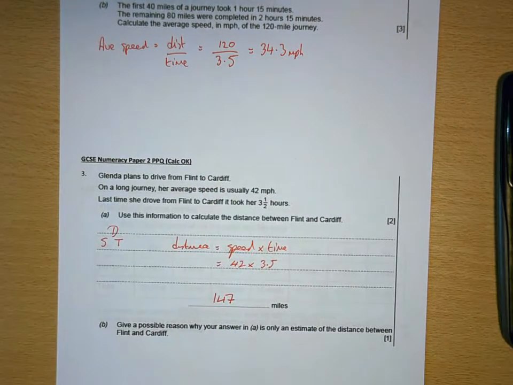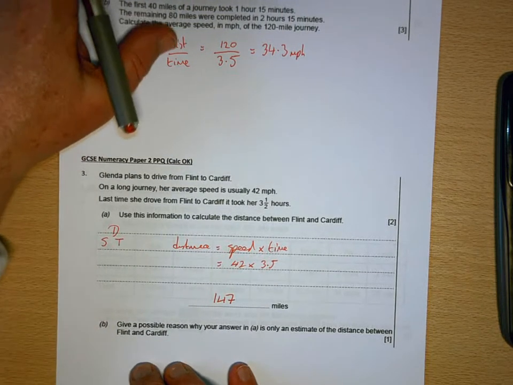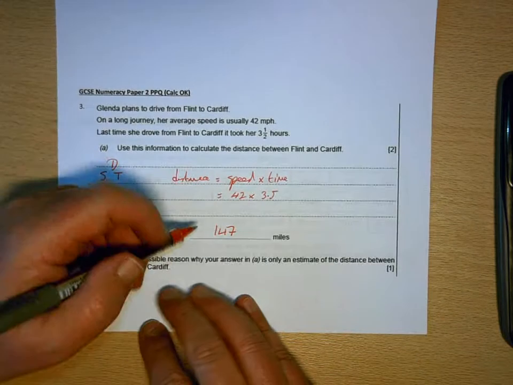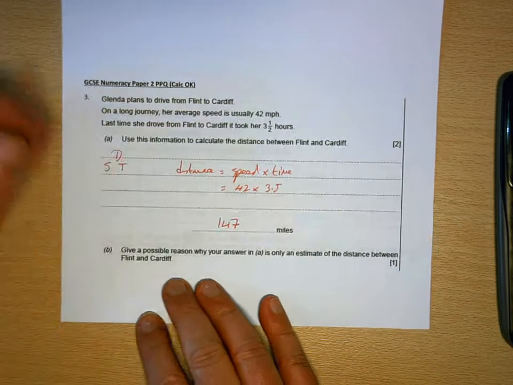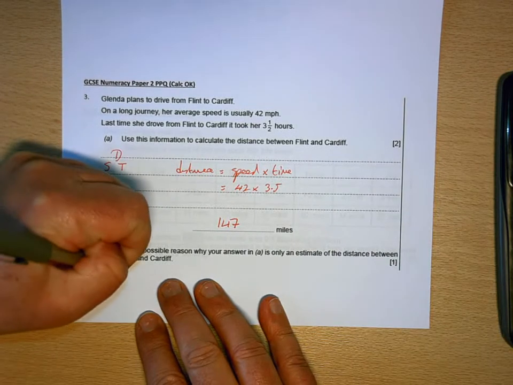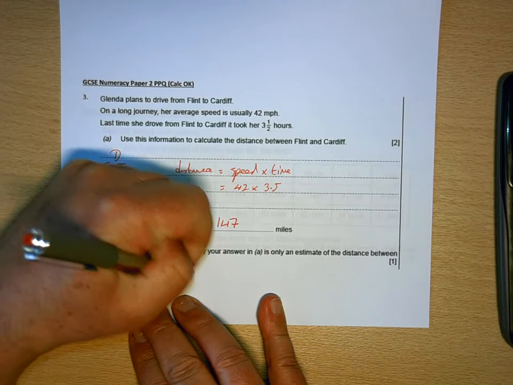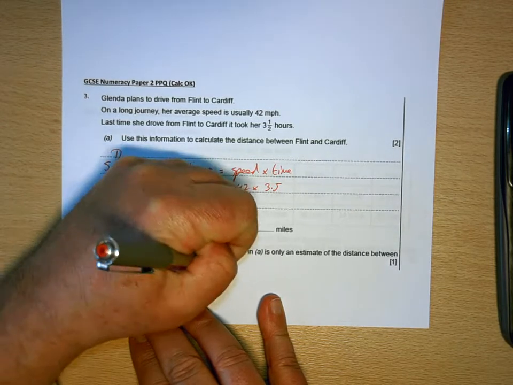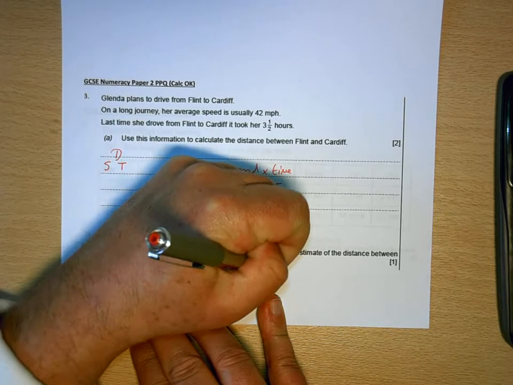Give a possible reason why your answer in A is only an estimate of the distance between Flint and Cardiff. Well, it's only an estimate because we were only using an average speed to start with. We were only using her average speed.